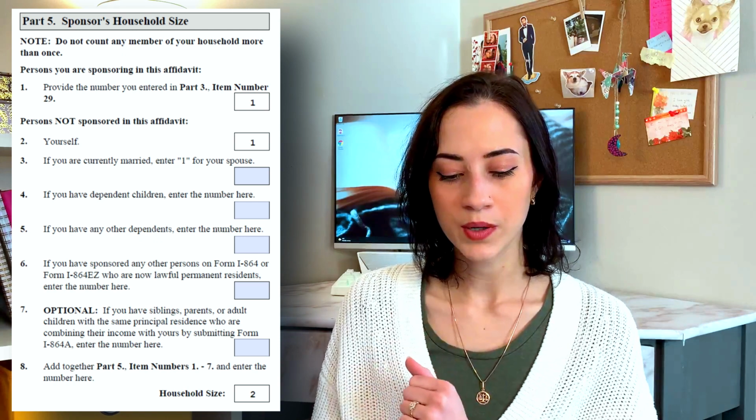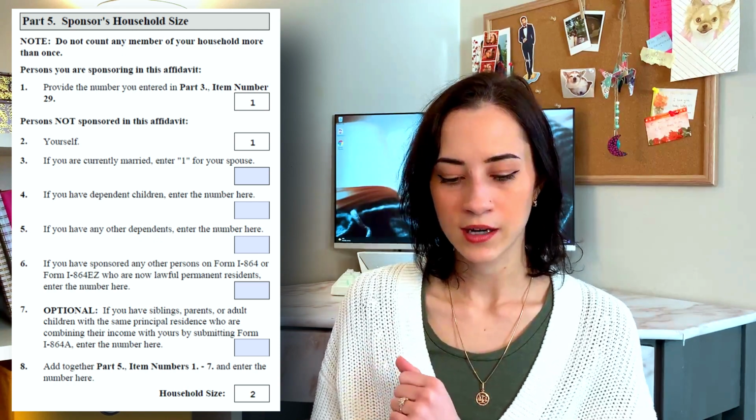Now I want to give you some specific scenarios that will hopefully help you understand how the household size works. The very first common example is when we have a sponsor only petitioning for their spouse. When it comes to calculating the household size, you will put 1 under item 1, you will put 1 under item 2, and you will leave item number 3 blank.